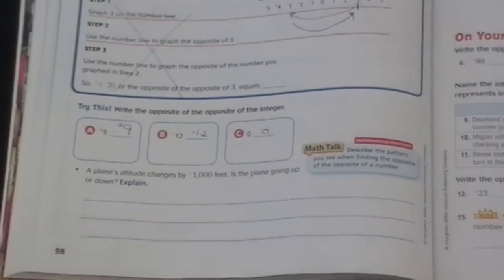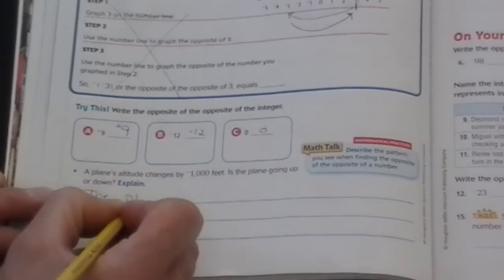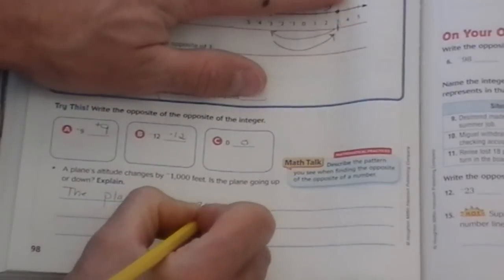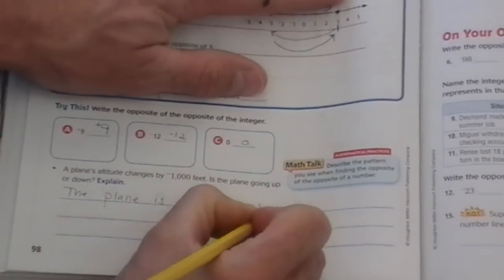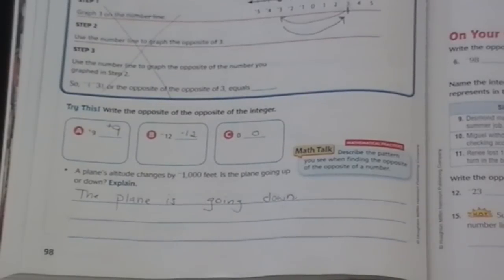Well, negative 1,000 feet, the plane's going down. The plane is going down because it's losing altitude.